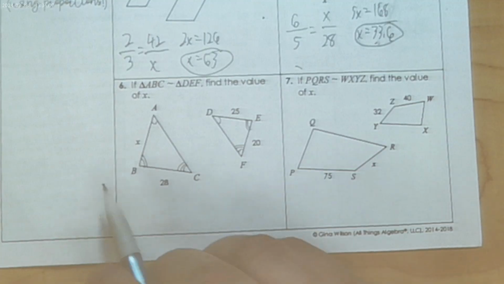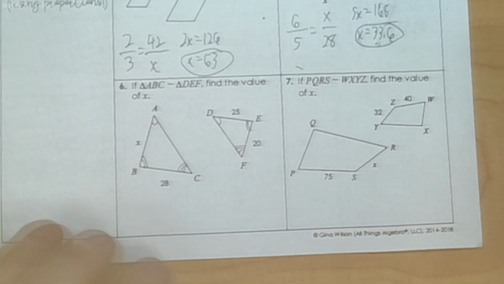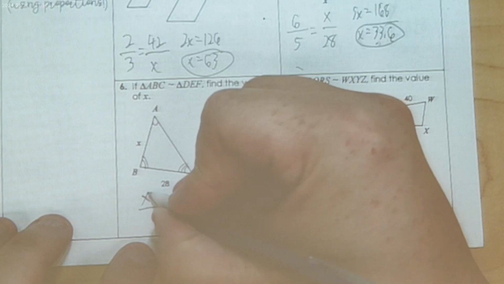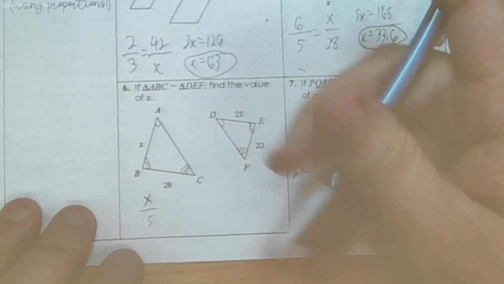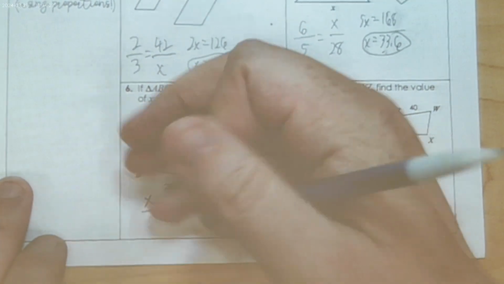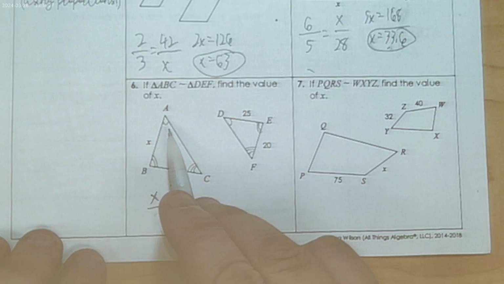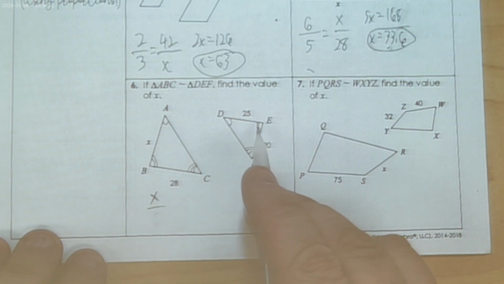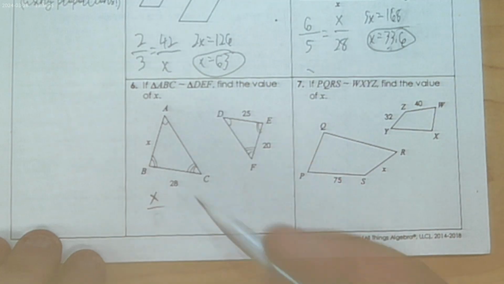All right. So the sides between A and B and D and E, those are the ones that are proportionate. So I'm looking at angles 1 and 2, and then angles 1 and 2. You can see it's not only flipped around this way, it's also rotated, but it's the same shape.